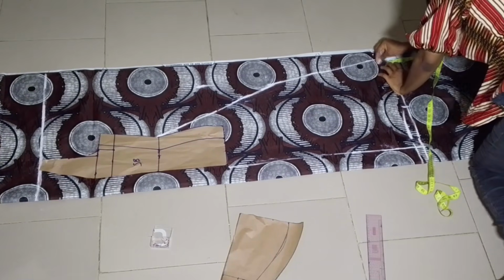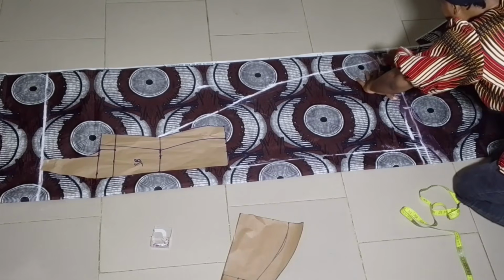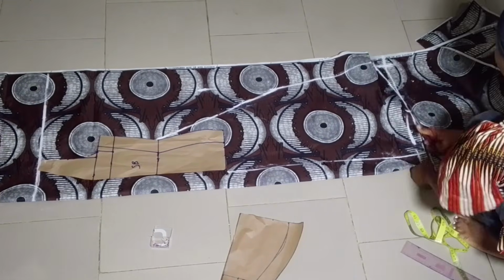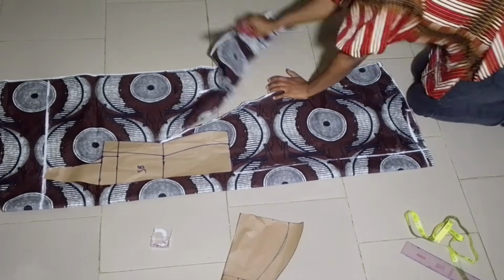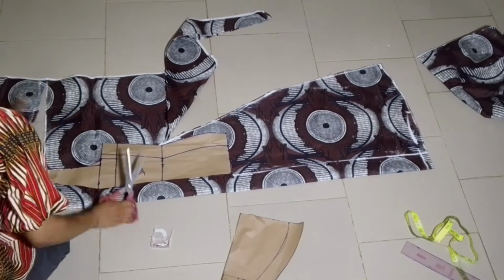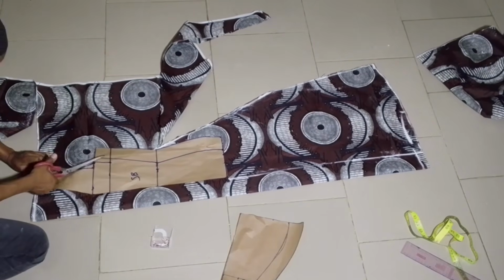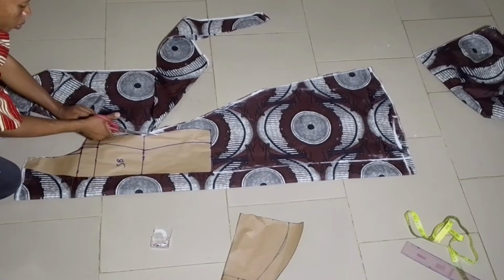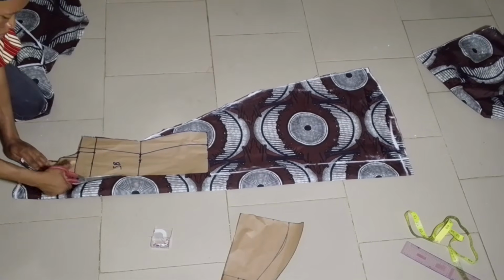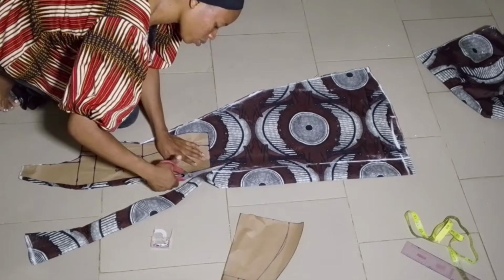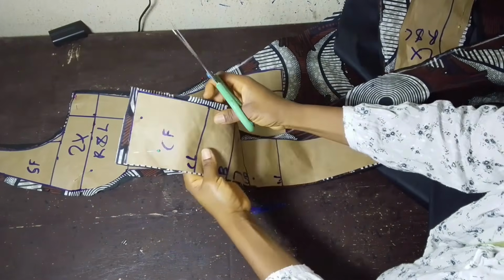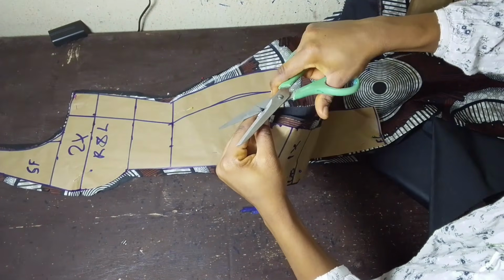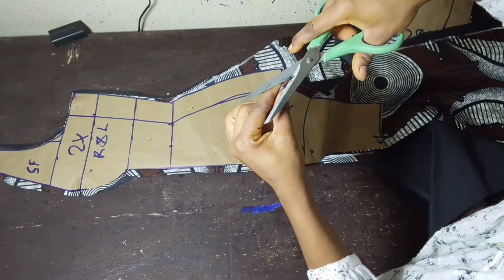After that, at the full length, I'll come up by 1.5 inch. Then I'll connect the 1.5 inch into the full length line. And once I'm done with that, I'll go ahead and cut out. I'll also cut through the starting line, then through the armhole into the side. For this side here, I'm going to add 0.5 inch for joining allowance. Then I'll cut through to the full length. And this is the center back and also the center front. In our next video, I'll explain better on the center back and the center front before we start the sewing process.